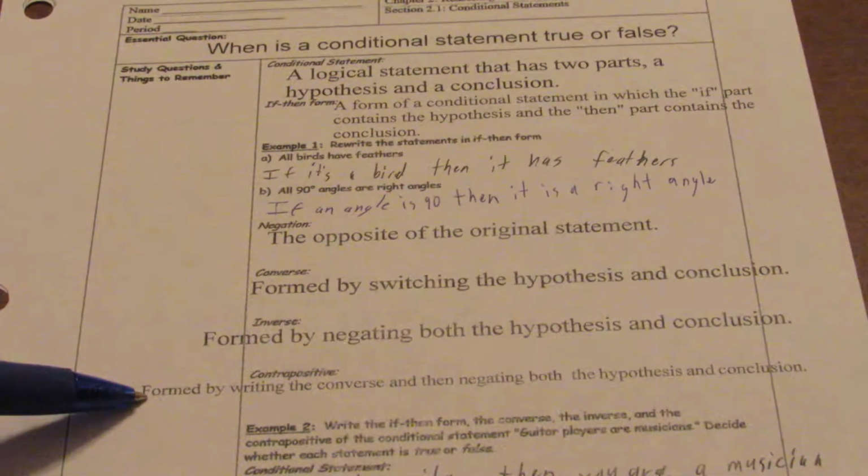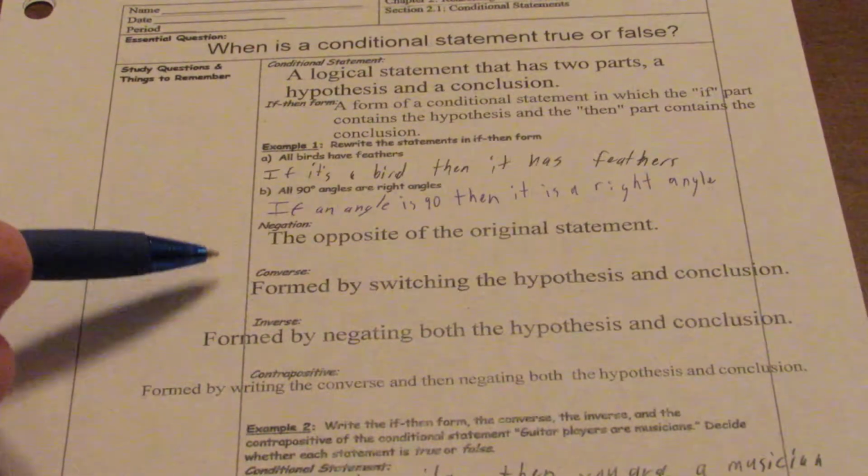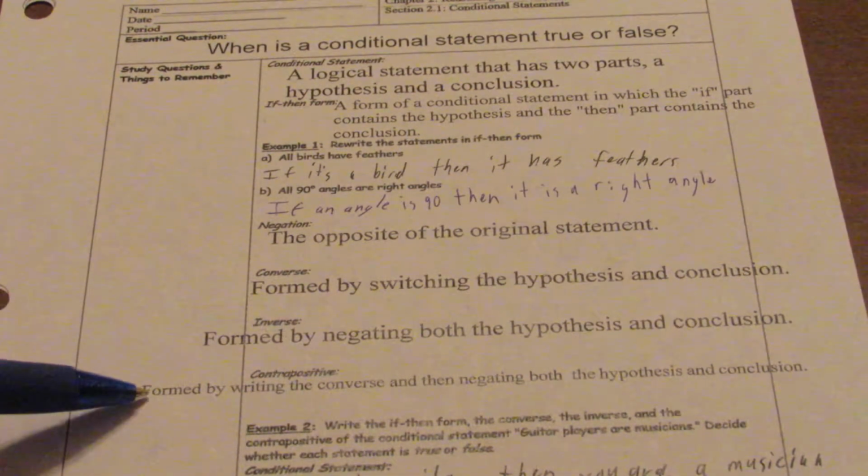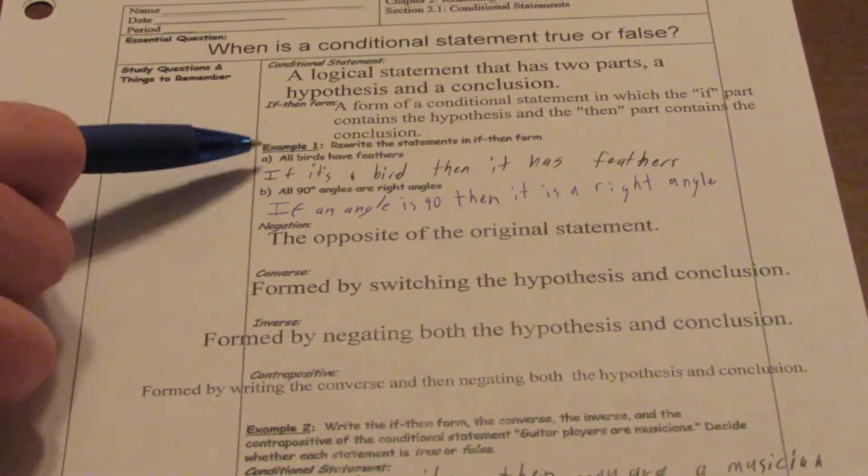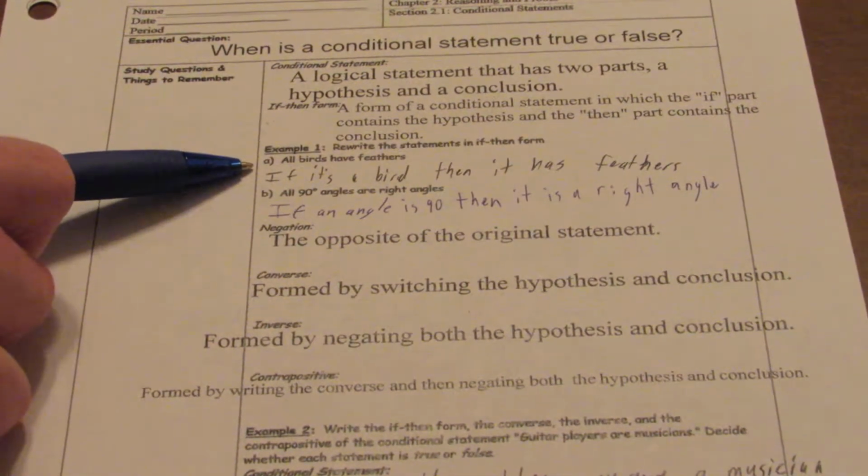And then the contrapositive is doing both of those things. So the contrapositive does both the converse and the inverse. So it's formed by writing the converse and then negating both the hypothesis and the conclusion. So for if it's a bird, then it has feathers, we would be saying if it doesn't have feathers, then it's not a bird.